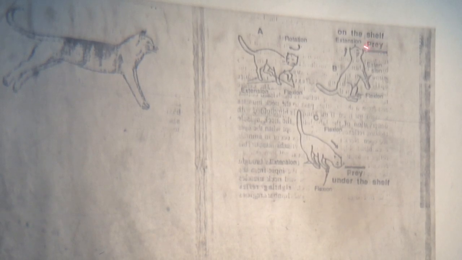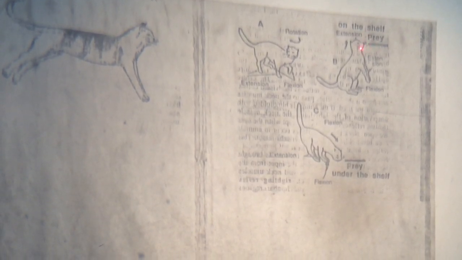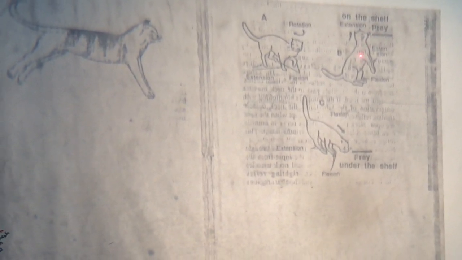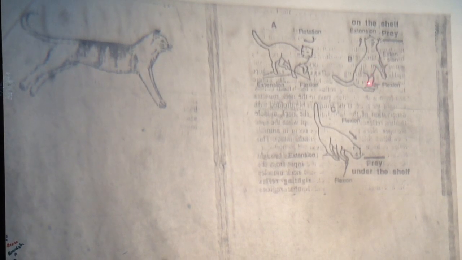Just keep in mind that these positions are adopted by the animal. Say some prey, meat, is lying on the shelf, and this cat wants to pick the meat on the shelf. The neck becomes extended, so the forelimbs become extended and the hind limbs become flexed.